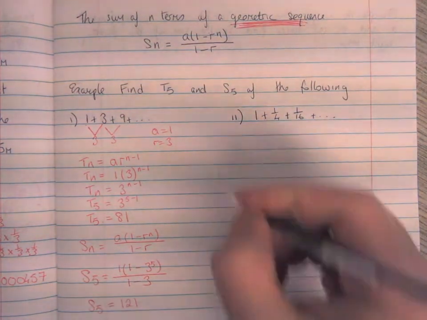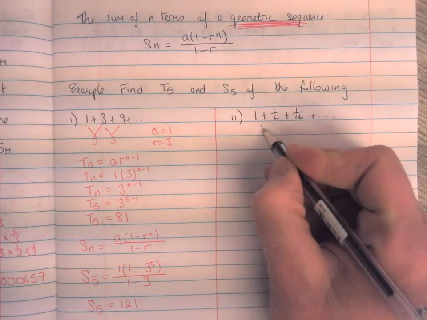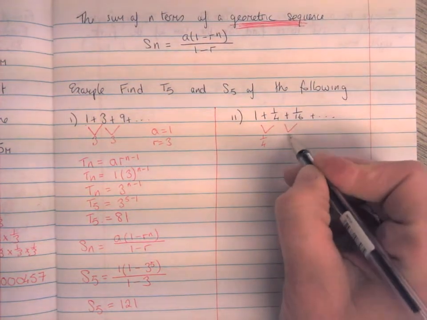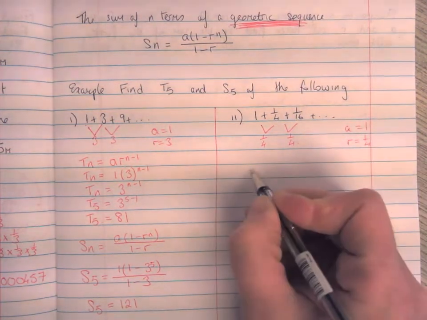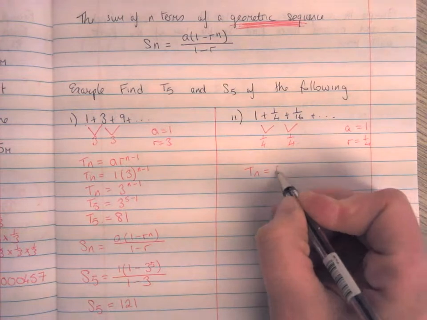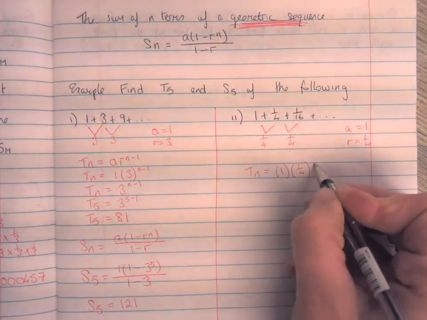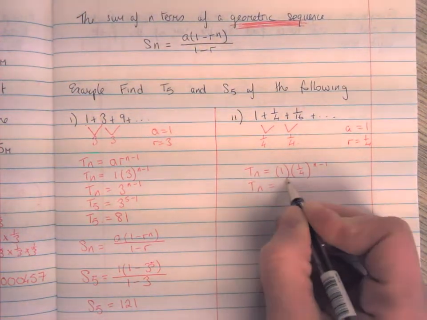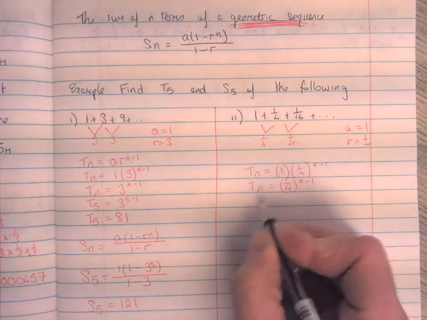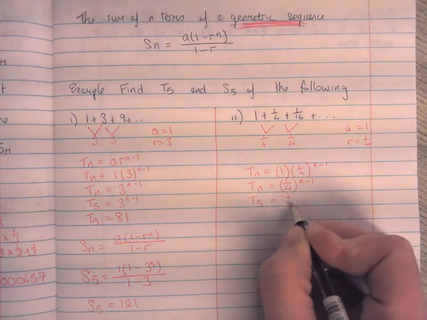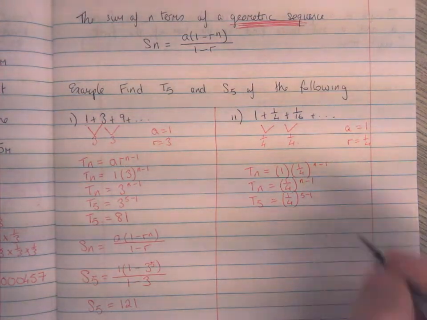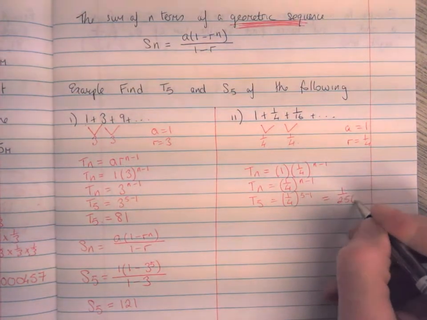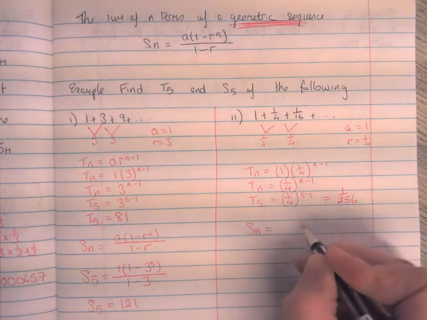Okay, and then the other one. So here, what am I multiplying by? A quarter. So A is 1, R is a quarter, so Tn is 1 by a quarter to the power of n minus 1. So then T5 is 1 over 256, and then Sn.